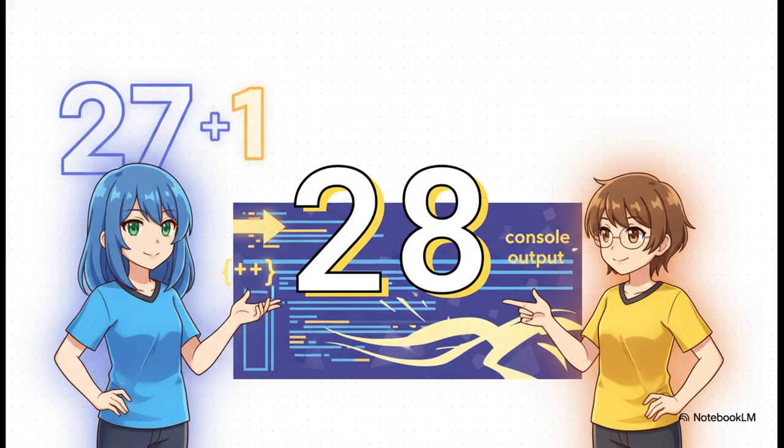Let's see that satisfying resolution in action. Remember how our variable was quietly updated to 27 in the background just a second ago? Well, if we now run ++myvar, the engine stops, adds 1 to our 27 immediately, and proudly prints the correct, freshly updated value of 28 straight to the console. Absolutely no delays, no behind-the-scenes magic. It calculates first, then delivers the whole shebang.